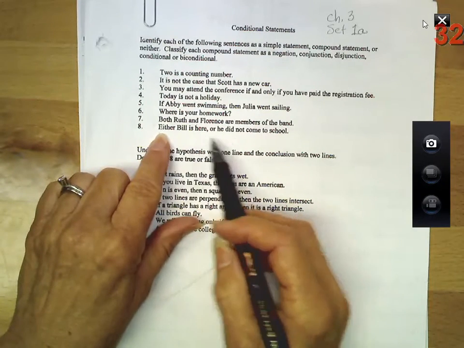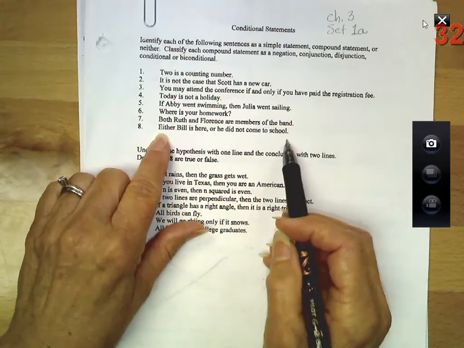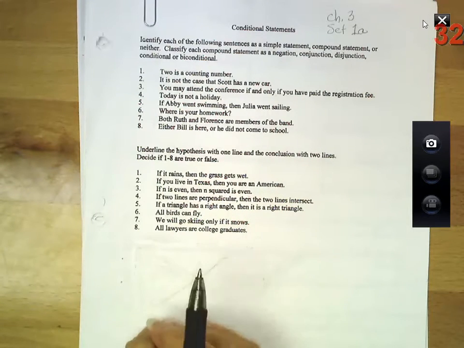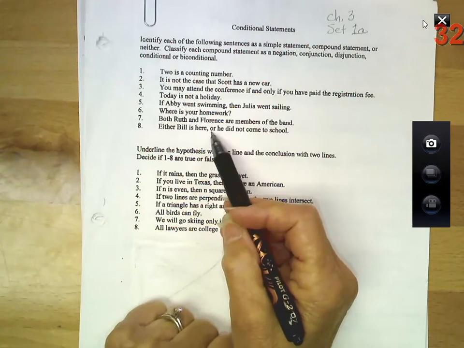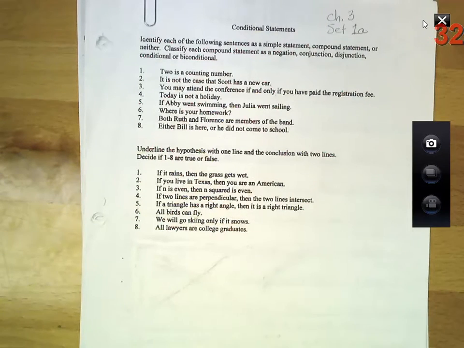All right. Either Bill is here or he did not come to school. What word tells you? Or. So that makes it compound. Disjunction. Okay, good.